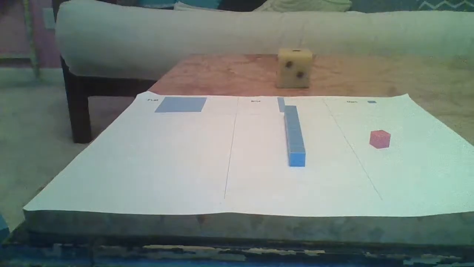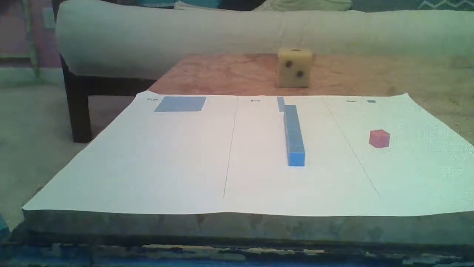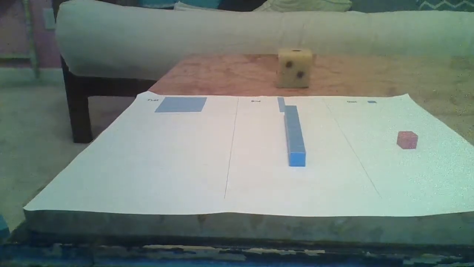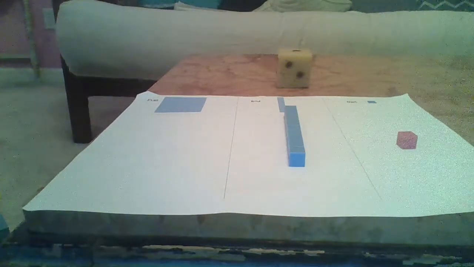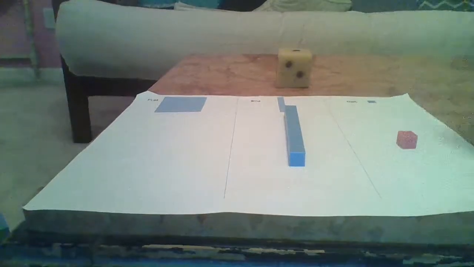Okay, can you explain why you did that? There was more than 9 in the units place. Okay, so then you traded out 10 units for a rod. And the rod represents what place? Tens. All right, good job. You can go ahead and keep rolling.